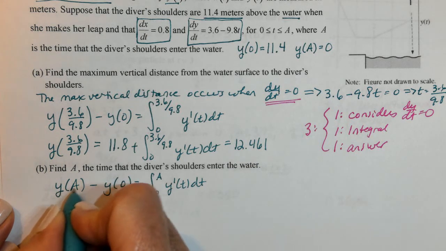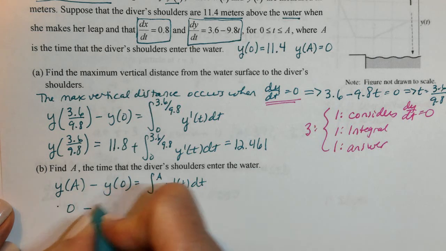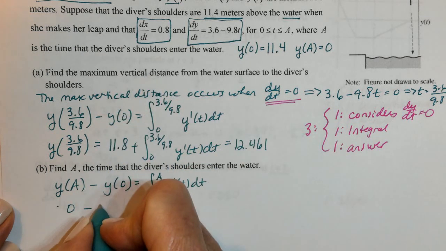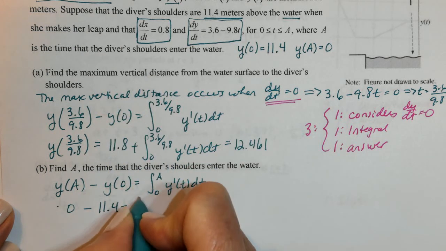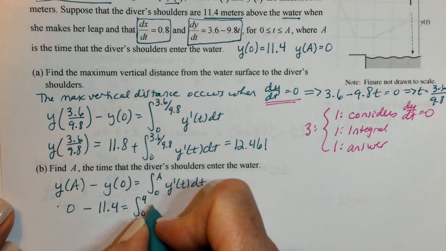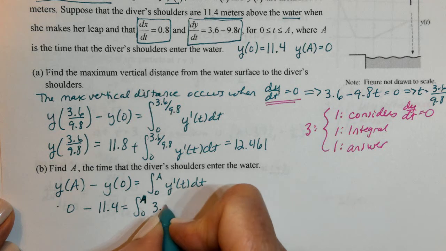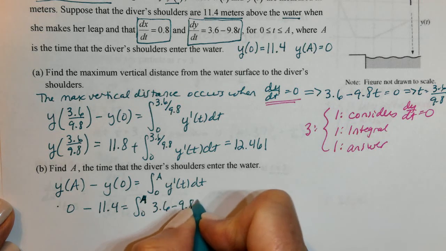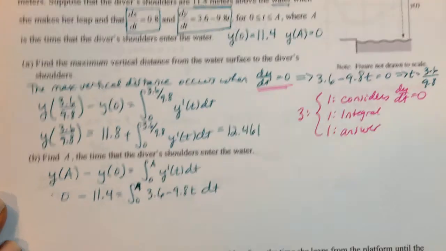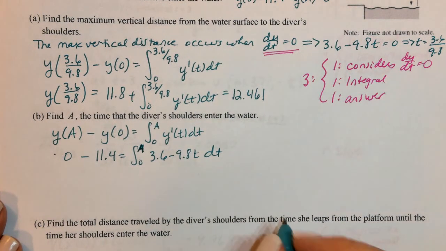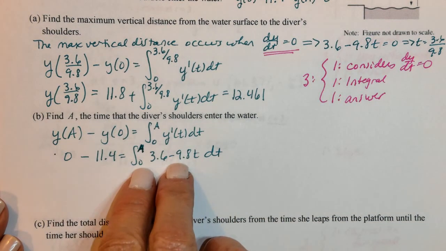I know that y at time A is 0. I know that y at 0 is 11.4. And I know this y prime. So this was one where, even though we have a calculator, we're going to have to evaluate this by hand.